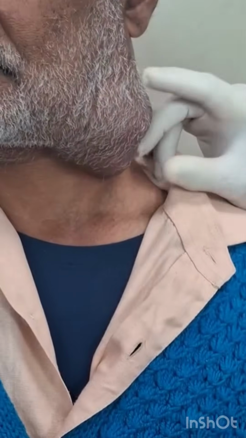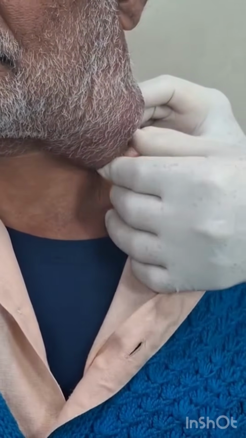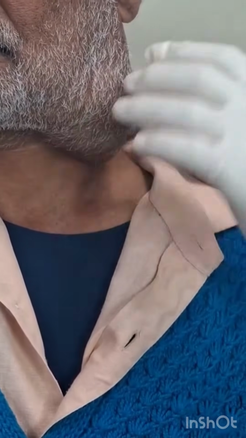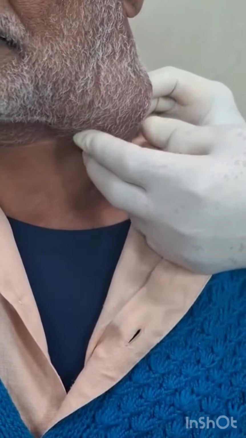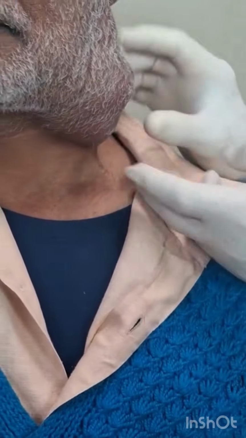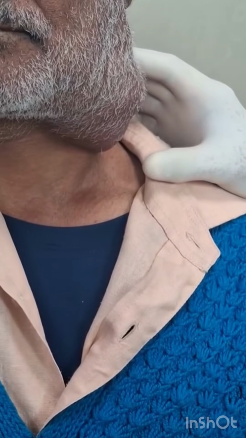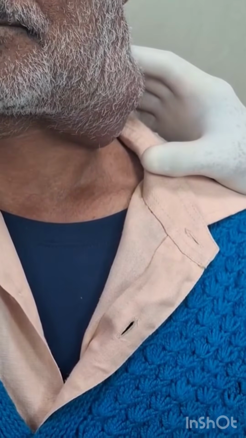and it is firm in consistency. The skin can be pinched forward, so it is deep to the skin, and it is not fixed to the muscle as it is mobile. So the swelling is now just between the skin and the muscles, and it is located in this area.